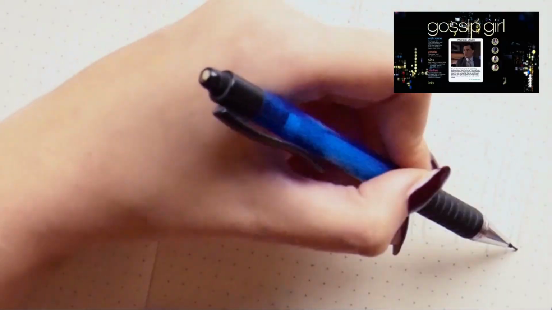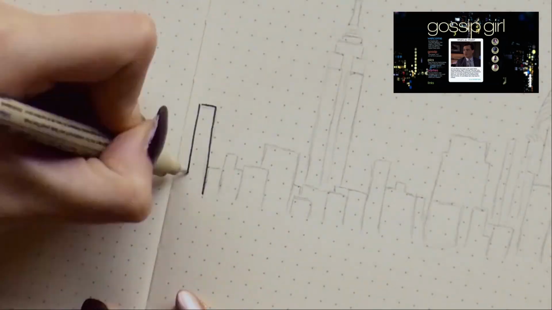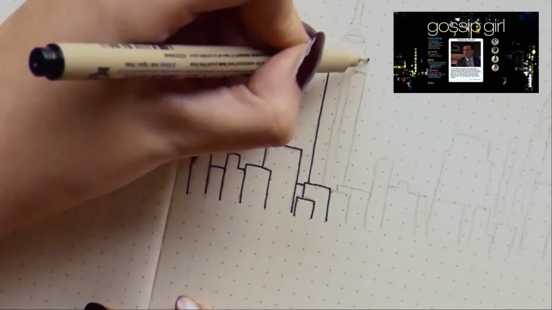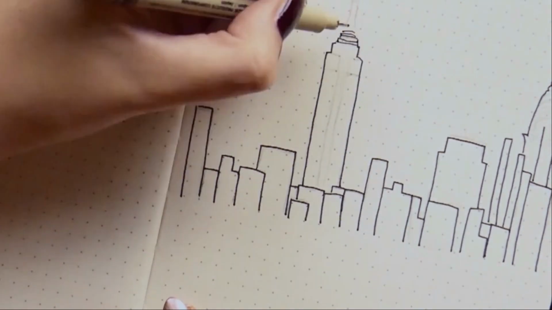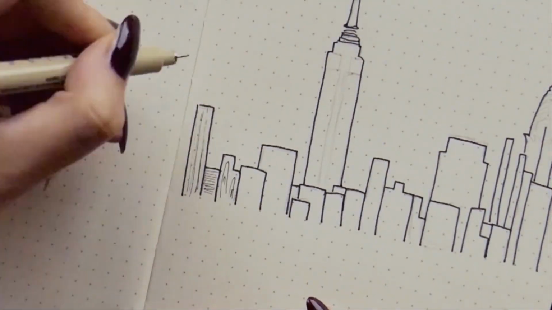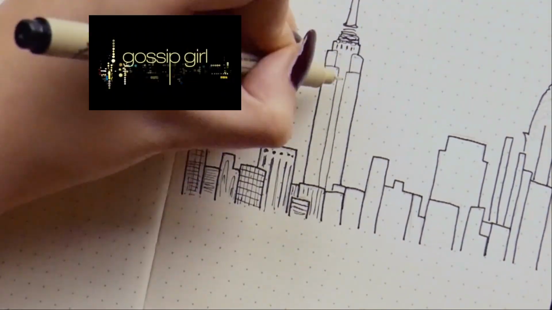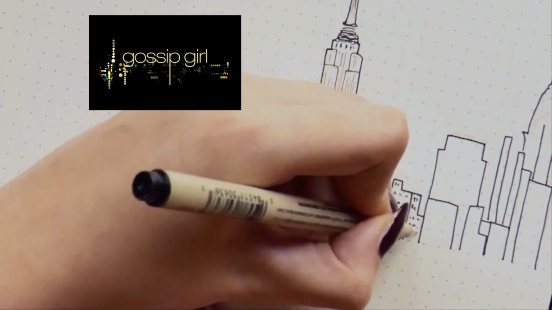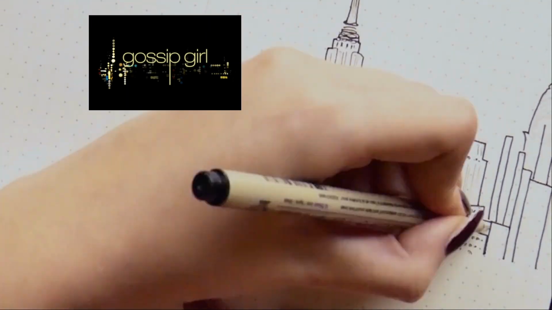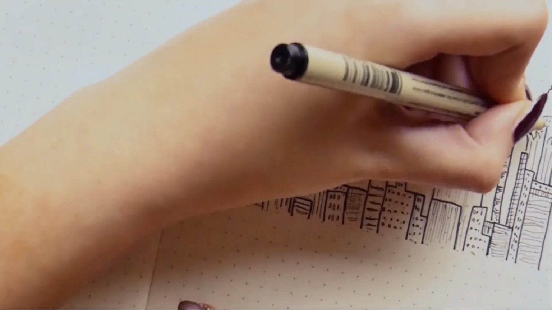As you can see, this is what the website looks like, and I just wanted to have this gigantic New York skyline with some golden lettering going on, so that it looks very much like the website. You can also see the New York skyline in the intro of Gossip Girl, and it's actually a little bit blurred, so you don't really see buildings, but this is my version of that I wanted to draw.